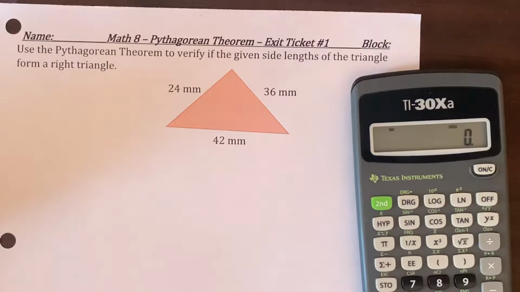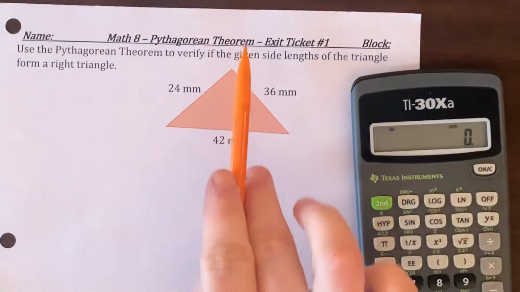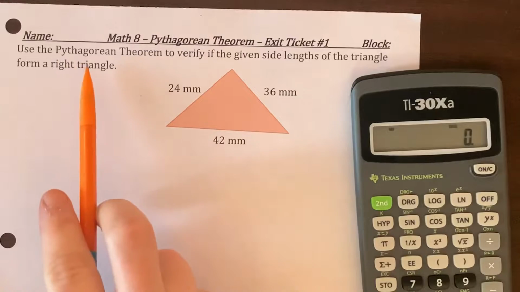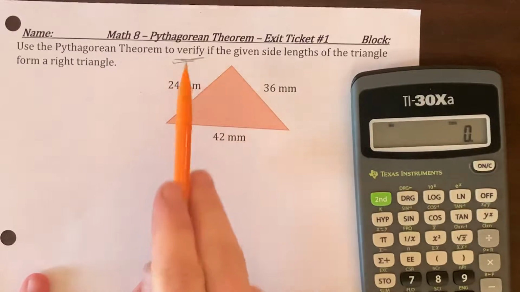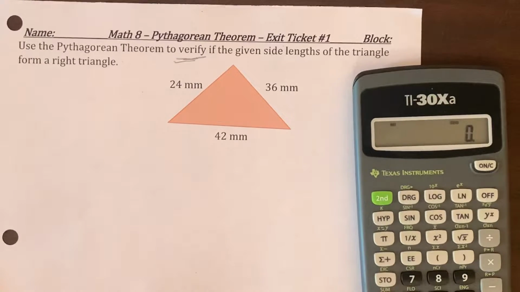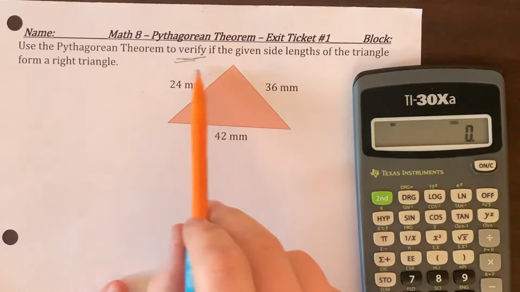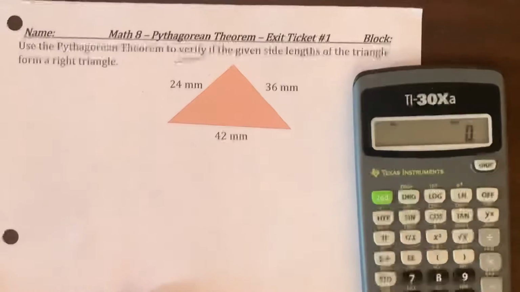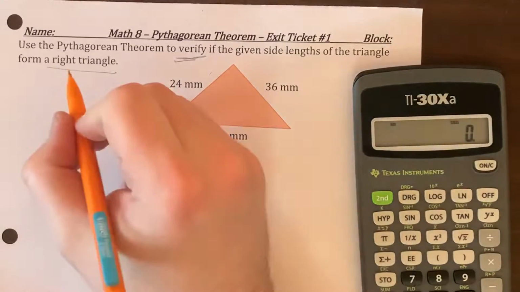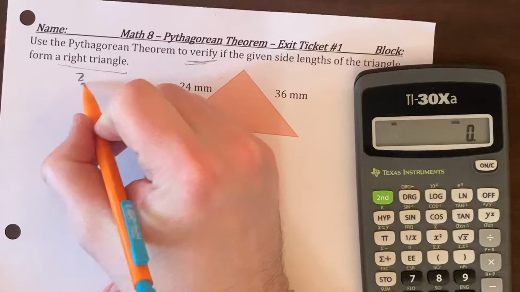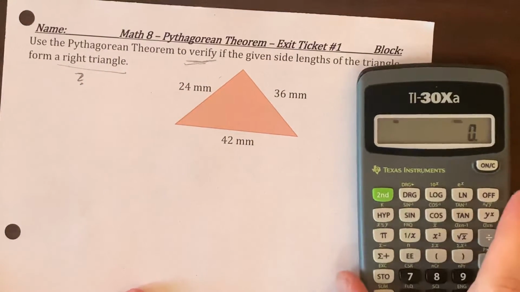In this video, we're working on that Pythagorean Theorem exit ticket. It says to use the Pythagorean Theorem to verify if the given side lengths of a triangle form a right triangle. So we're asking, using these three side lengths, is this a right triangle? We don't necessarily know that this is a right triangle. However, what we do know is this.